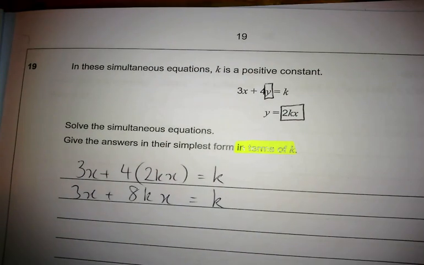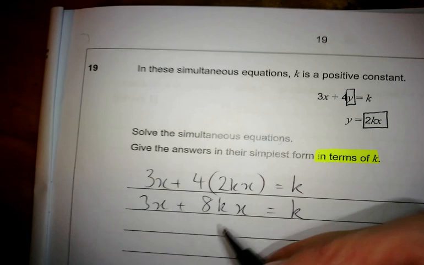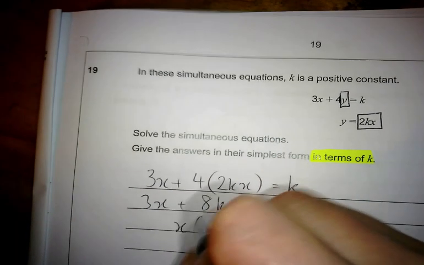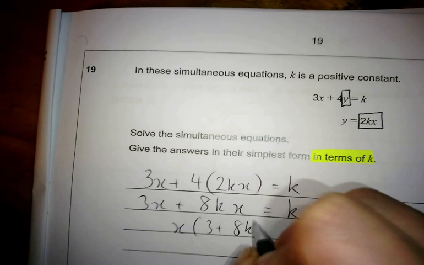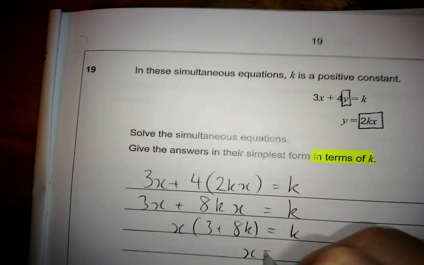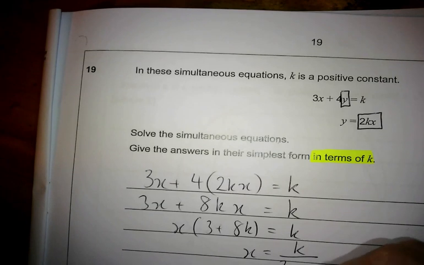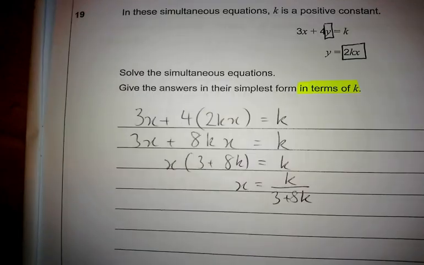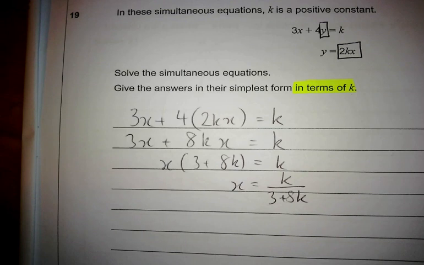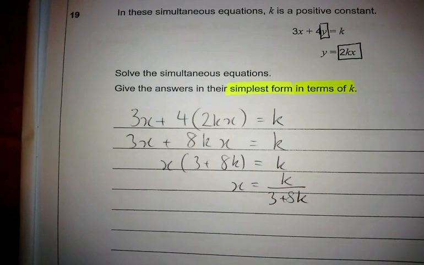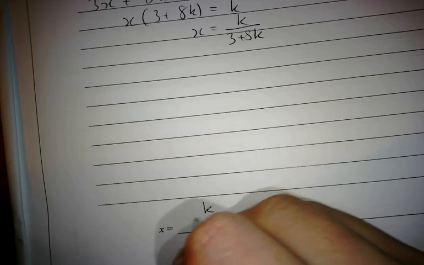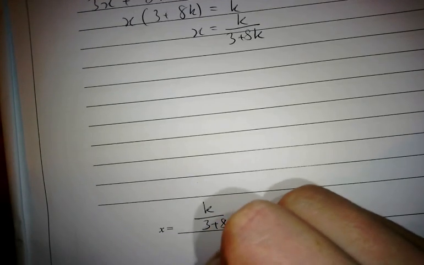Expanding, so 3x plus 8kx equals k. I'm solving an equation, so I want to get x equals. Making x the subject, I can factorise out an x: x lots of 3 plus 8k. So x equals k over 3 plus 8k, which in its simplest form can't be simplified any further, and that's in terms of k. So that's my answer for x, k over 3 plus 8k.